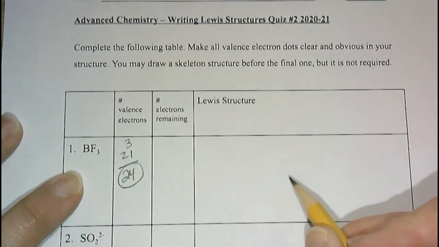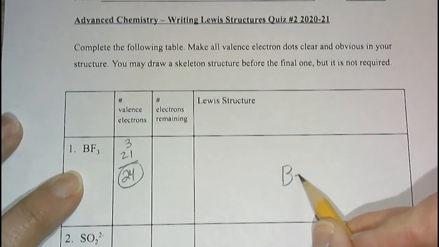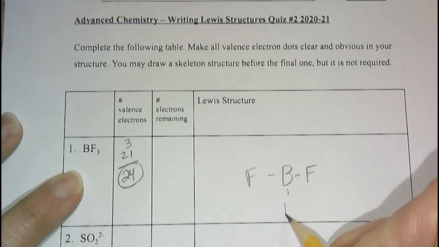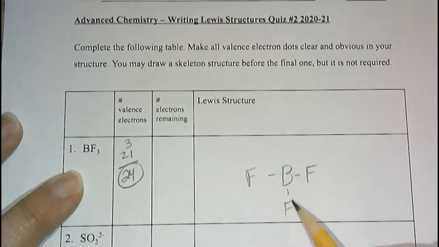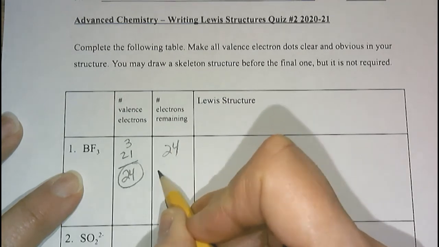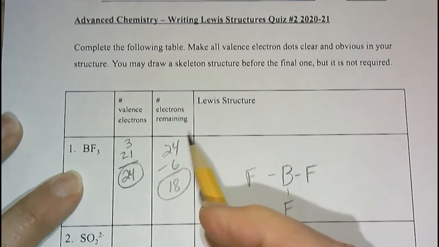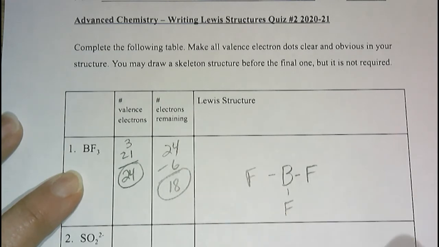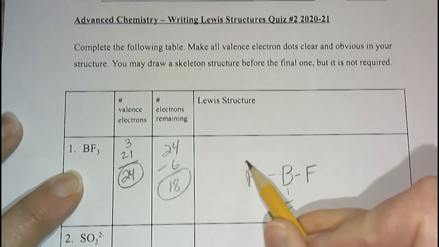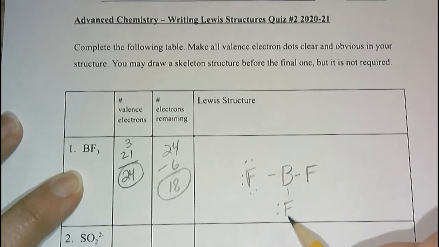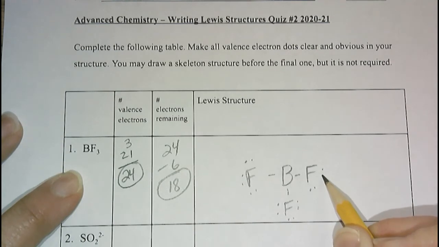Okay, so in my skeleton structure, remember for my skeleton structure, all I'm doing is showing what's bonded to what. So it looks like that. So we've used up 1, 2, 3, 4, 5, 6, and so we have 18 electrons remaining that we're going to have to distribute in our molecule. So we always start on the outside and work our way in. So we're going to put 3 pair on each of the fluorine.